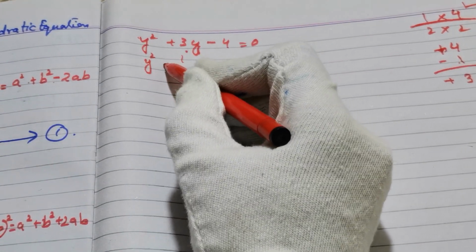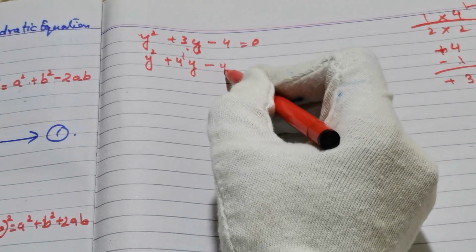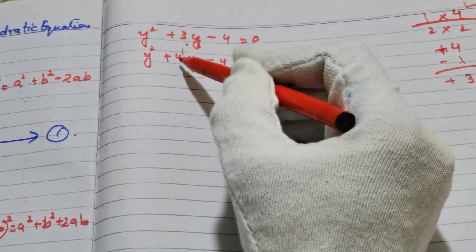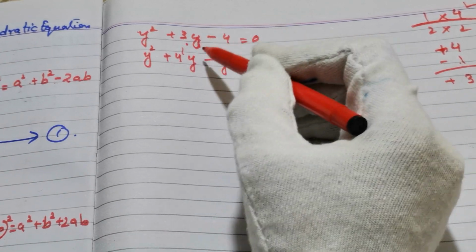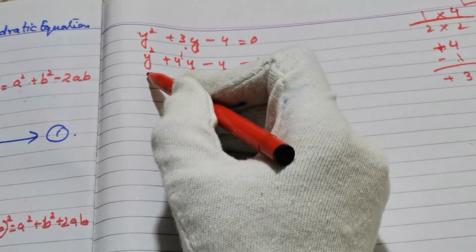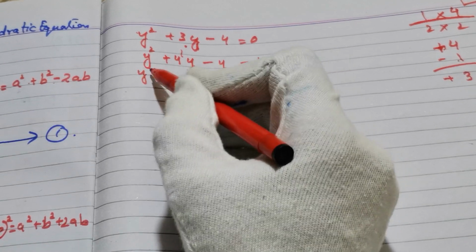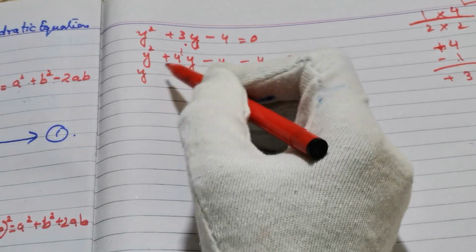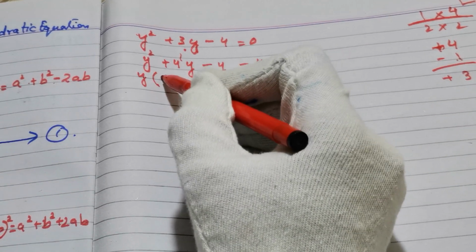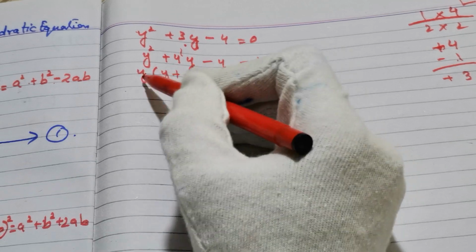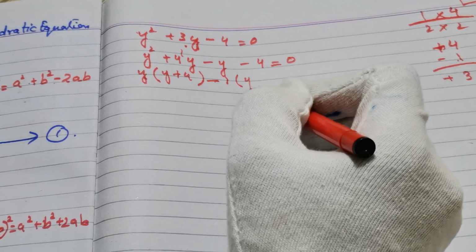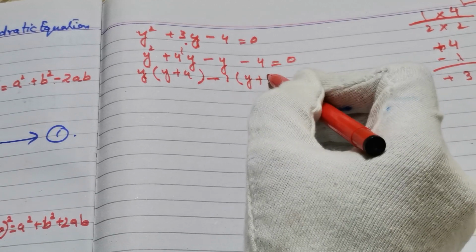Factors are 4y² + 4y − 4 = 0. It means we can write the middle term 4y in the form of +4y − y. So now we make pairs, and after making the pairs we take the common factor. y is common from these two terms, one y is left. Then, plus y is common and 4 is left. Minus is common: −1. (y + 4)(y − 1) = 0.